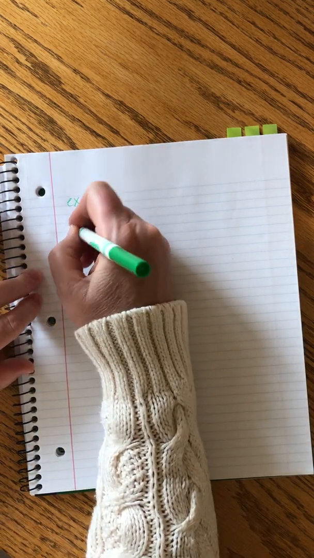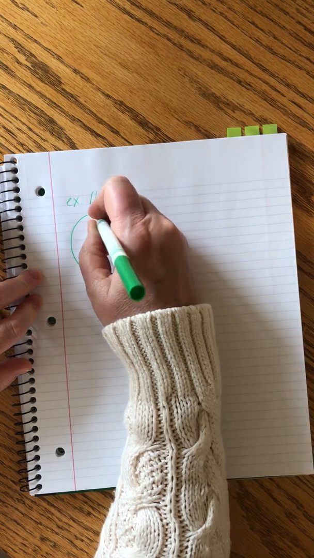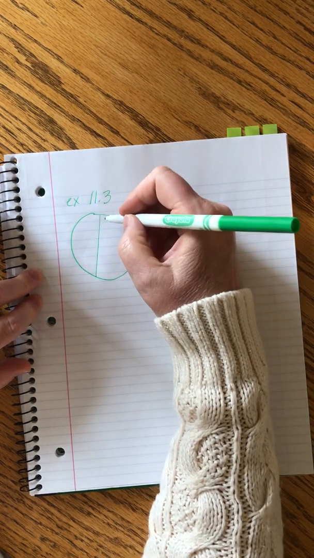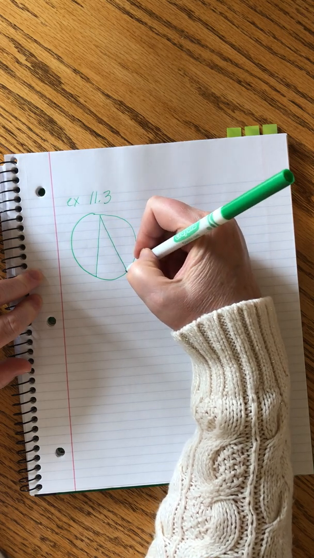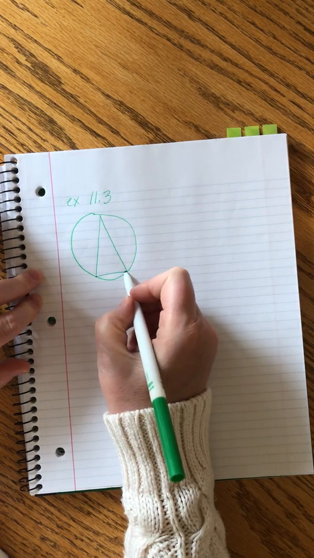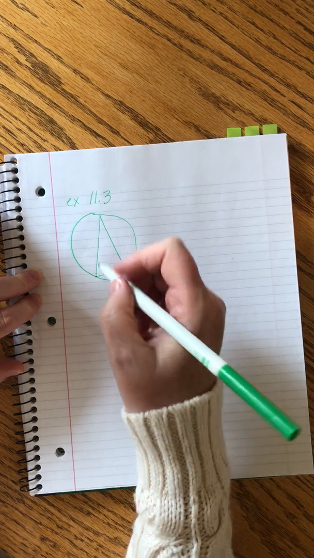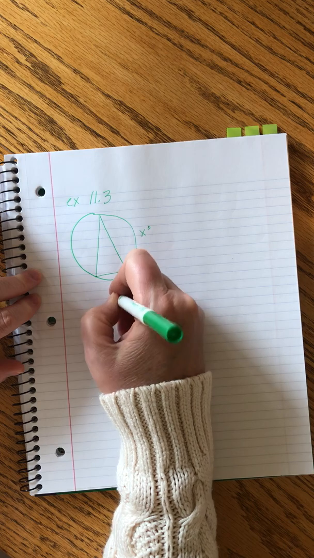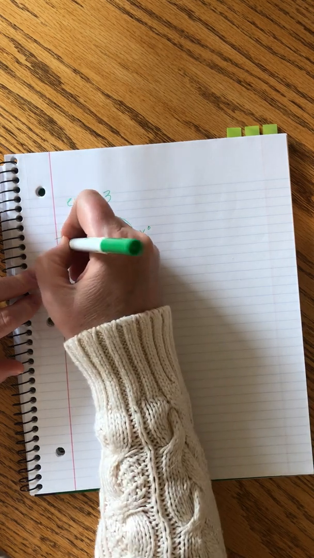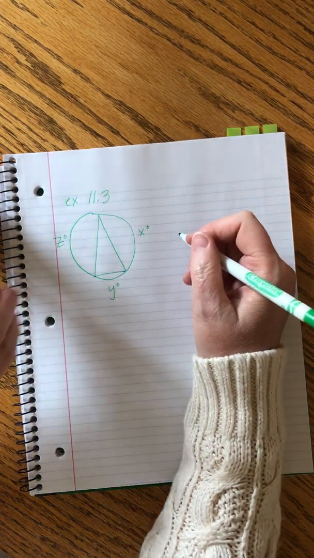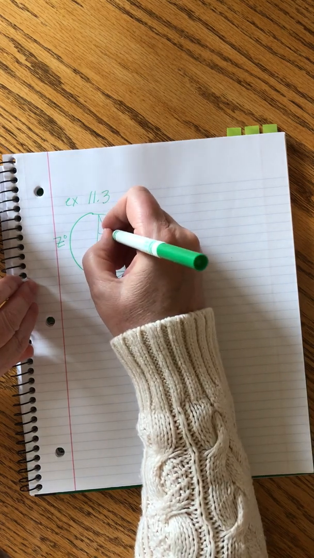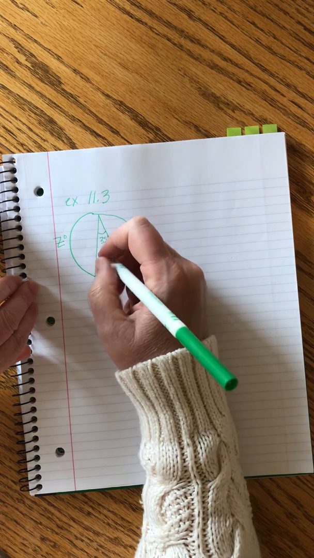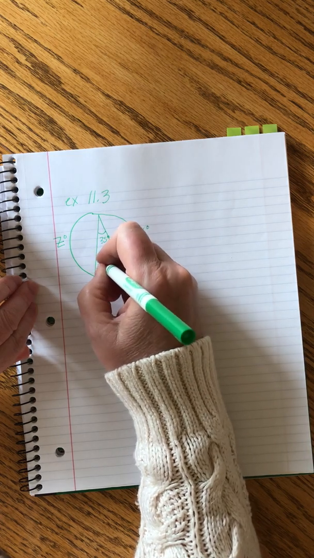Here comes another one. This time we have a skinny little ninja mask, and there's a straight line there, which looks very weird. X, Y, and Z. All right. This is 35 degrees, and this is 75.